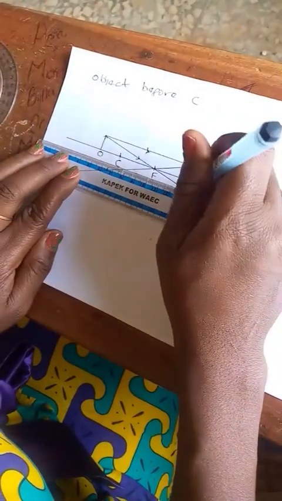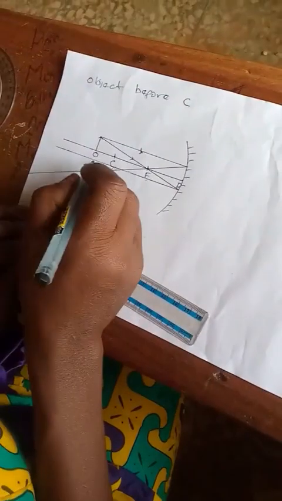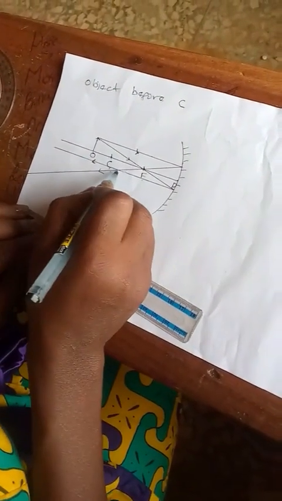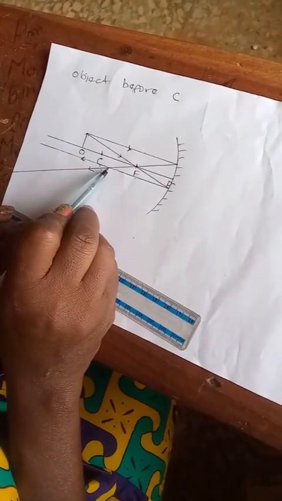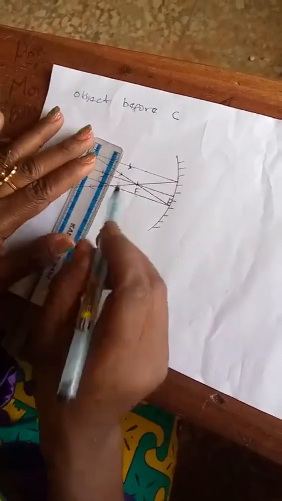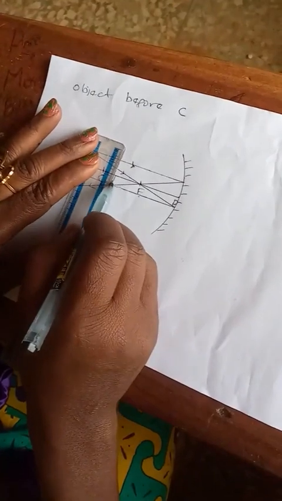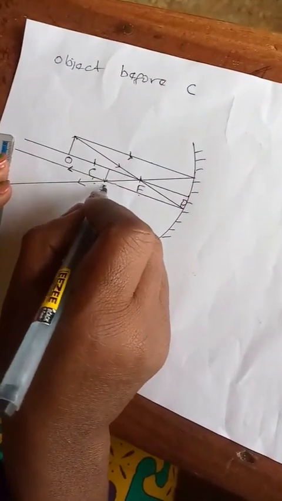So this is this. So you can see. We'll draw our arrowhead here. Okay. So now you can see this is the point of intersection. This point where the 2 lines are meeting, or the 2 rays are meeting. The point of intersection is where the image is formed. So we are going to draw this line. So this is where the image is formed.